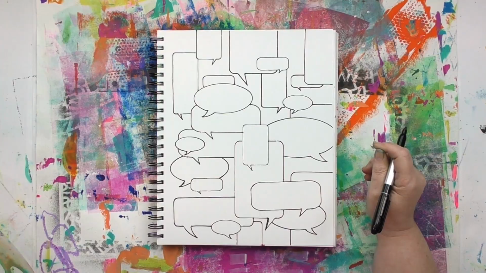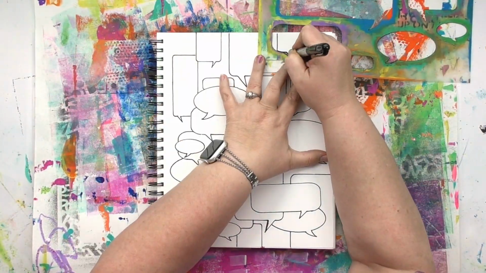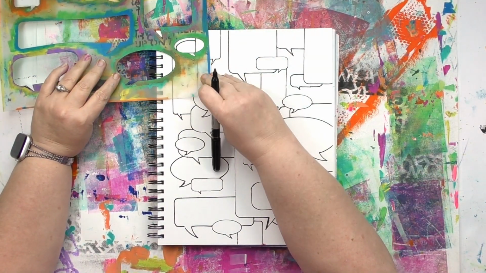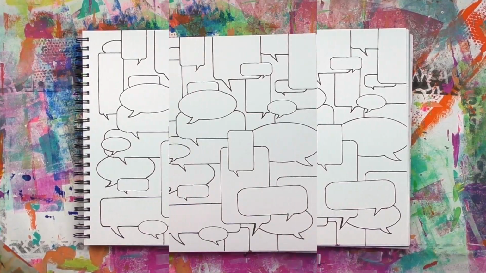This page is getting pretty full of speech bubbles, so I have to look pretty hard to find any place where I can tuck one in here and there. And I think this is going to be the last one that I can get on there, so now I'm ready to bring in the color.